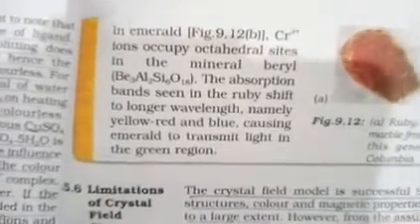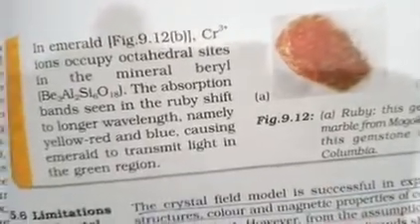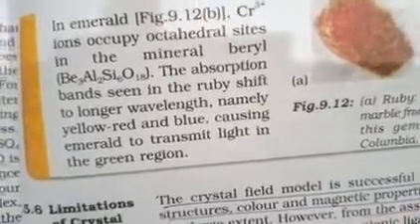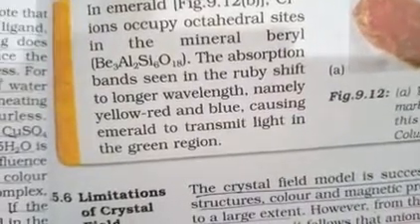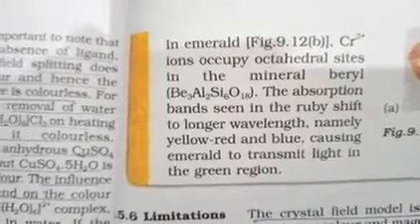Like this one, in the case of emerald, Cr3+ occupies an octahedral site in the mineral beryl, trberyllium dialuminosilicate. The absorption band seen in ruby shifts to longer wavelength in emerald, causing emerald to transmit light in the green region. This is what we have about crystal field splitting, and this crystal field splitting poses some important questions.